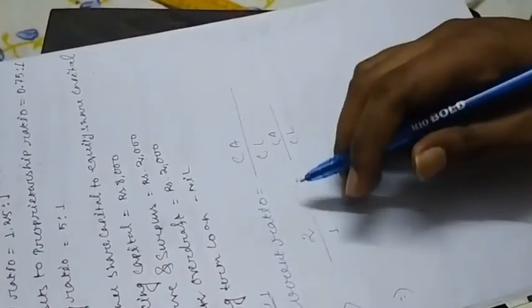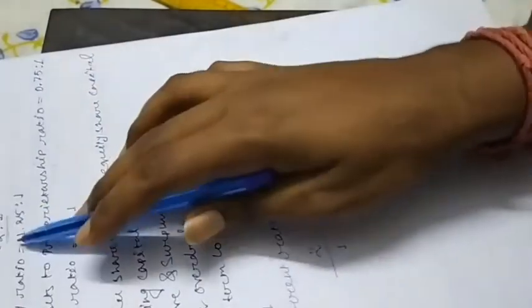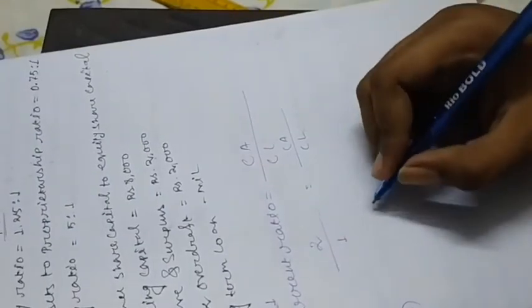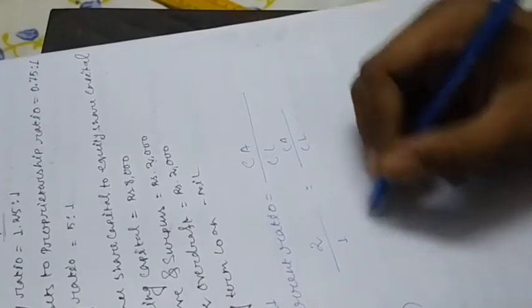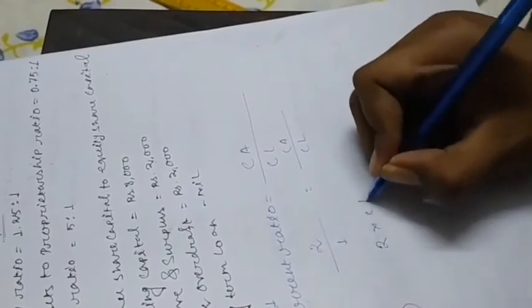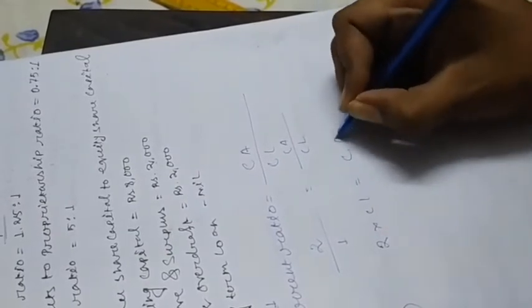And here it is the result of current ratio, that is 2:1. That means 2/1, and then we can multiply that: 2 into current liability equals current asset. This is equation 1.